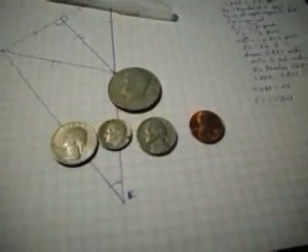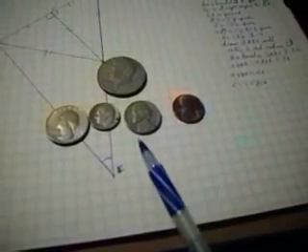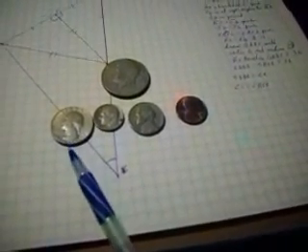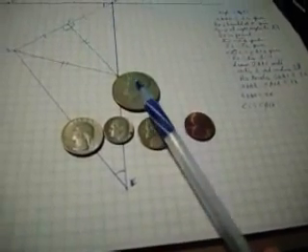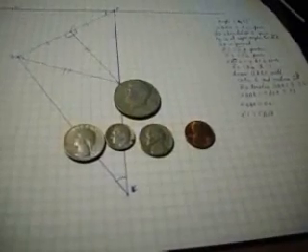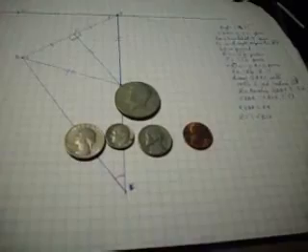the coins. As you can see here, I have a penny, a nickel, a dime, a quarter, and a half dollar. Yes, they have made half dollars from time to time, and I'll get into that a little bit later. But right now, we're going to discuss the penny right here.